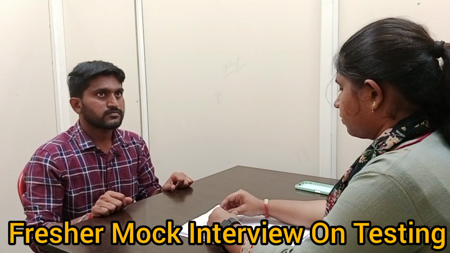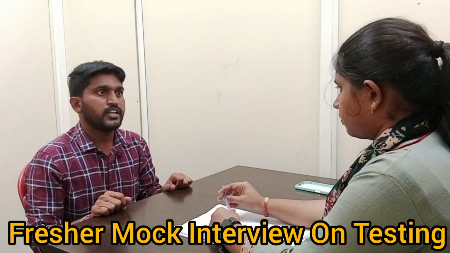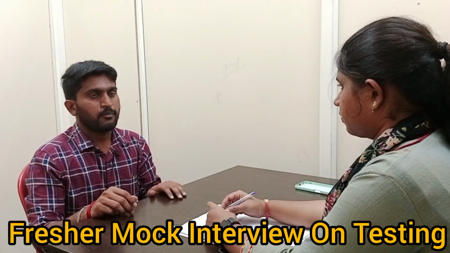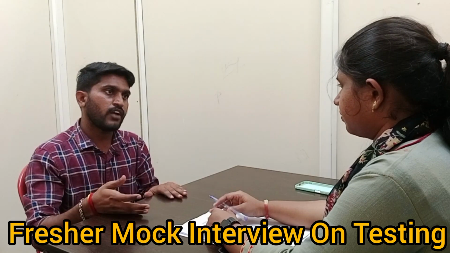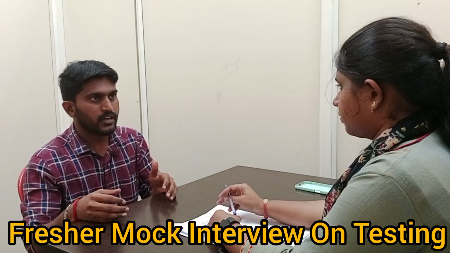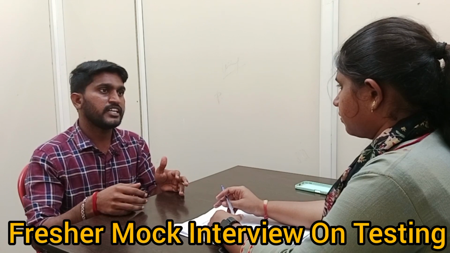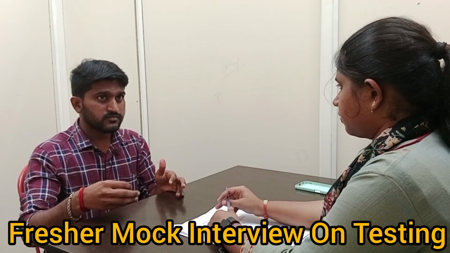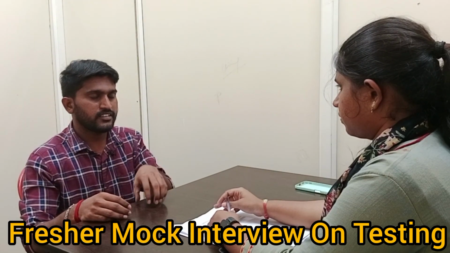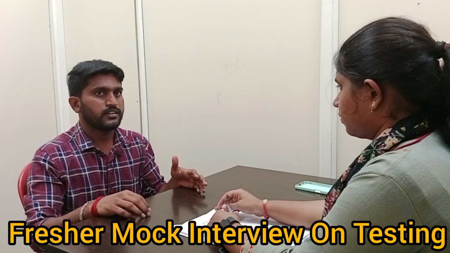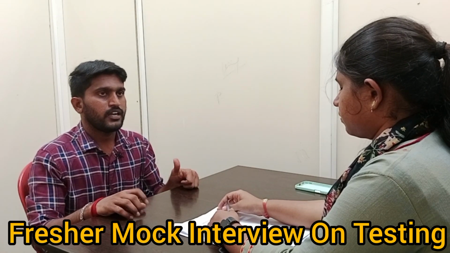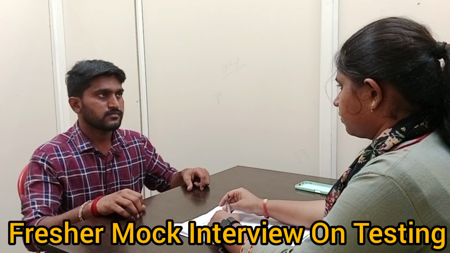Next, increment. We have two types: post increment and pre increment. Pre increment increases the value before moving to the next step, and post increment increases the value after the statement is executed, for example in a loop. And decrement decreases the value by one. And that's it.